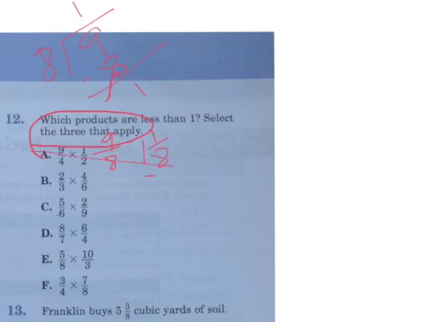So let's look at B. B reads 2 times 4 is going to be 8, and then 3 times 6 is going to be 18. So we know we can reduce this problem.